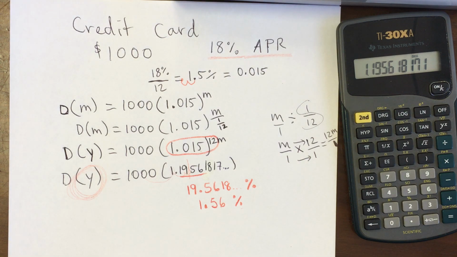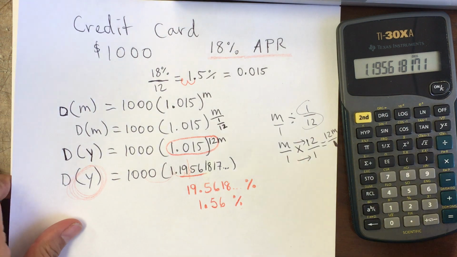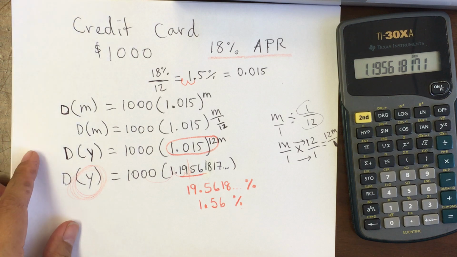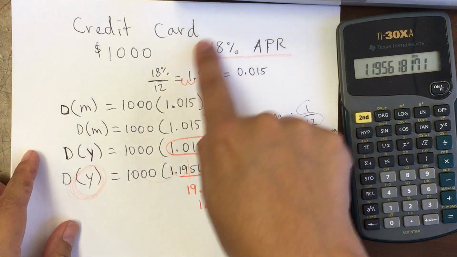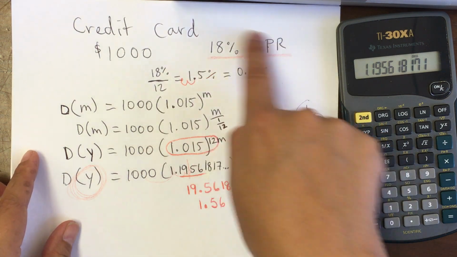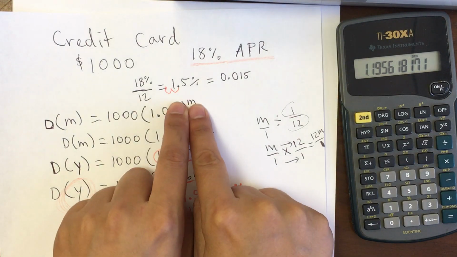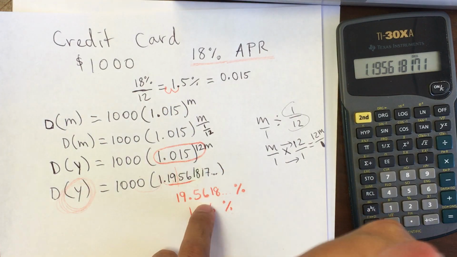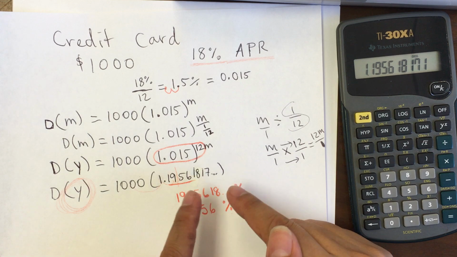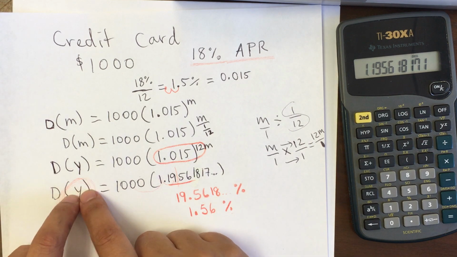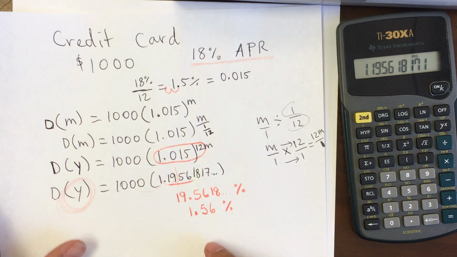So if you notice, we're paying more than what they're saying. Not only are we giving them that in interest, but an additional amount that is not really in the paperwork. If you notice, going from months to years, it goes up. So now what's going to happen when we go from years to months?